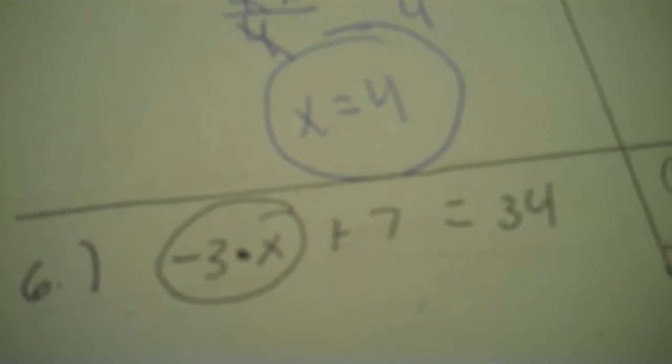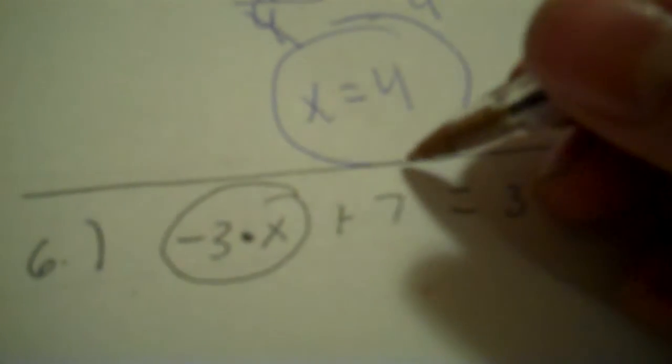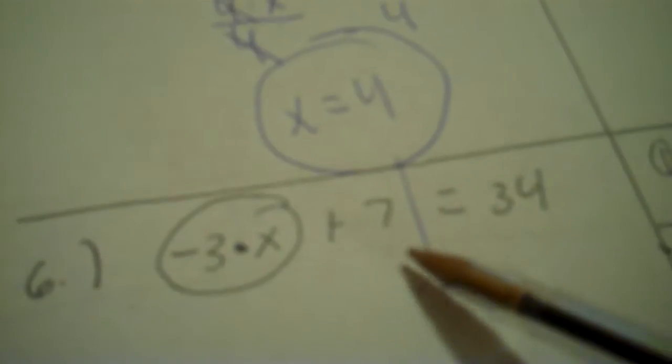Okay, number 6. Negative 3 times x plus 7 equals 34. So again, this is like this one. We have a plus 7, so we get rid of that with a minus 7. And then times negative 3 means we'll divide by negative 3. Okay, so 34 minus 7 is 27.